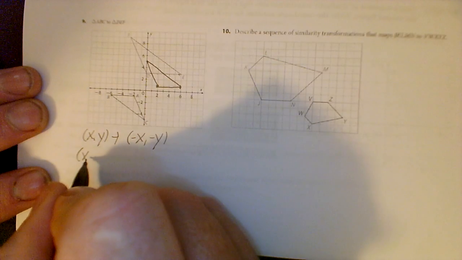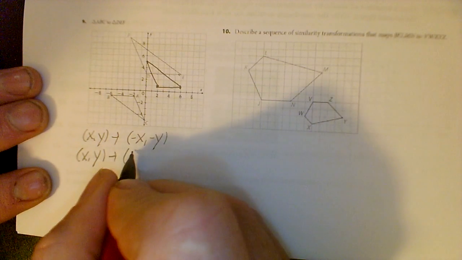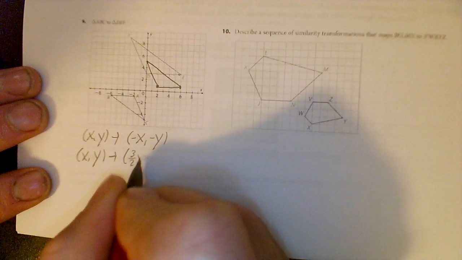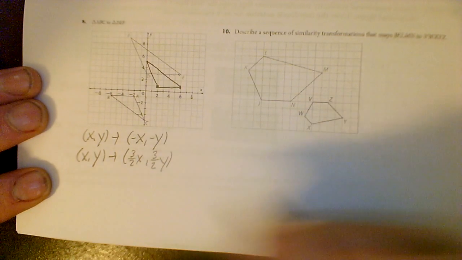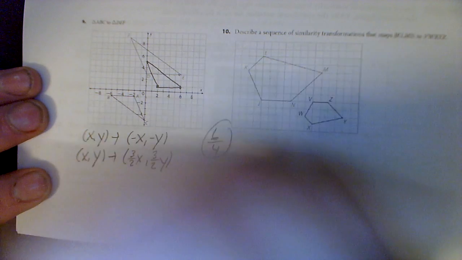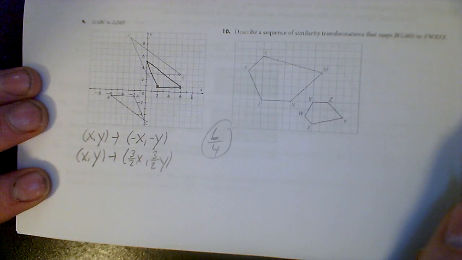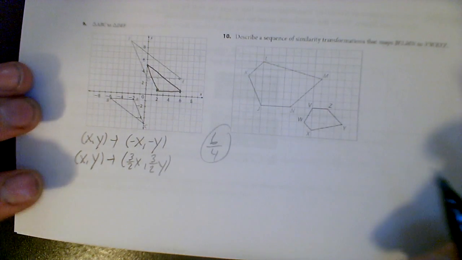I'm going to say (x, y). I don't like this one because I'm going to get a fraction out of it. So that's 1.5x and 1.5y. And how I did that is I took the length of the figure I want to turn into, 6, and the length of the figure that I have, 4, and that tells me how much it has to grow. I could have done that with any of the sides, but obviously the straight side was easier to do. So let's see if that works.